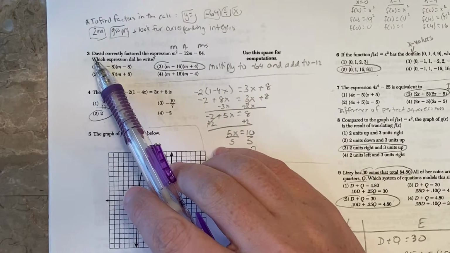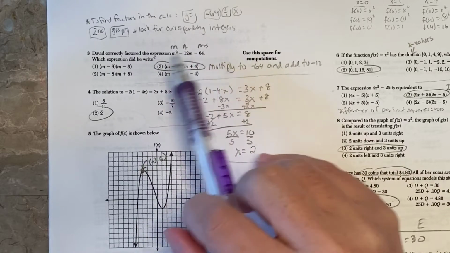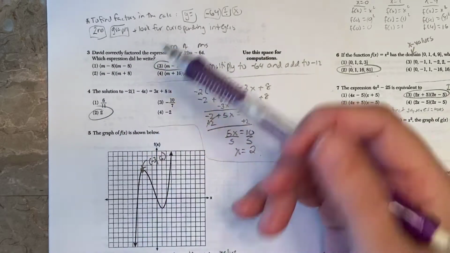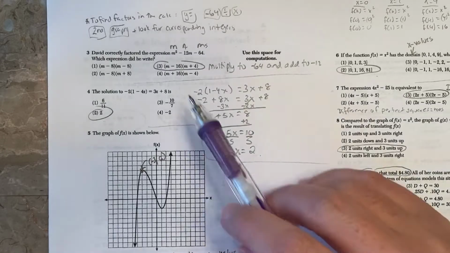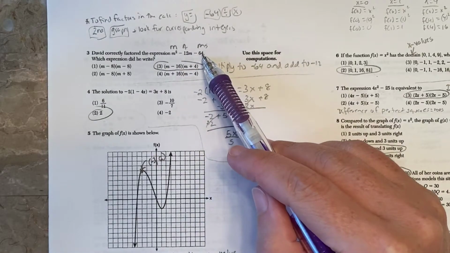All right, number 3. David correctly factored the expression m squared minus 12m minus 64. Which expression did he write? So this is just basically factoring. So you bring down the negative. Negative times a negative is a positive. And you want to know the factors of 64.